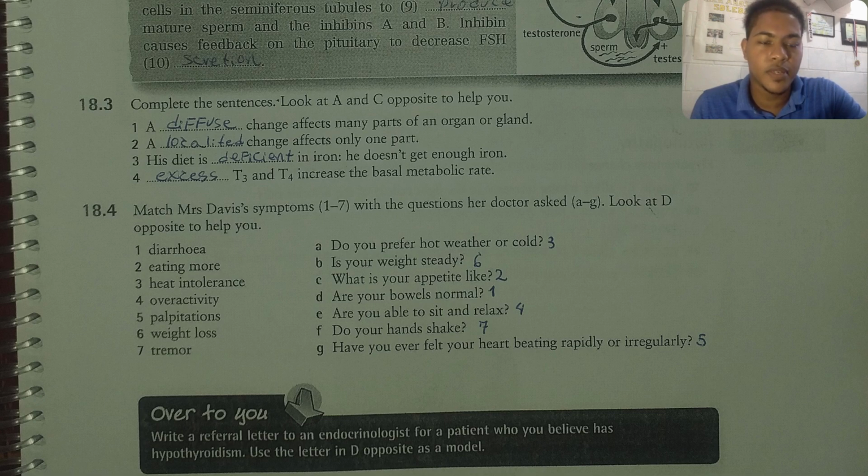Letter G. Have you ever felt your heart beating rapidly or irregularly? Number 6. Weight loss. Letter B. Is your weight steady? Number 7. Tremor. Letter F. Do your hands shake?